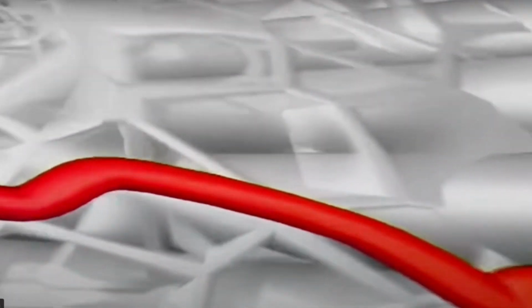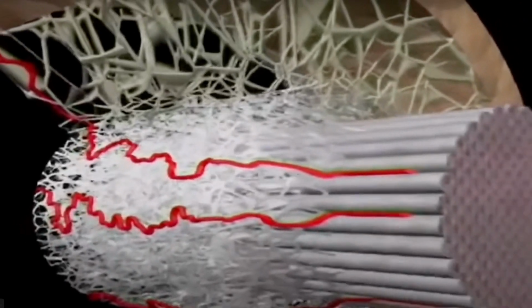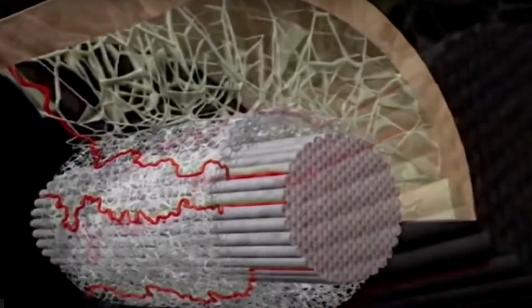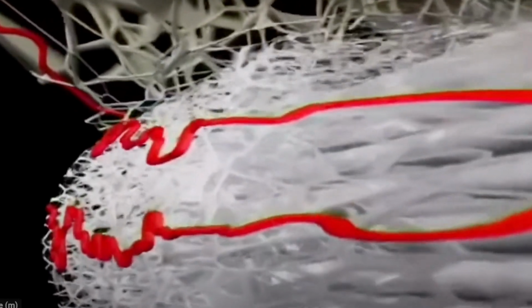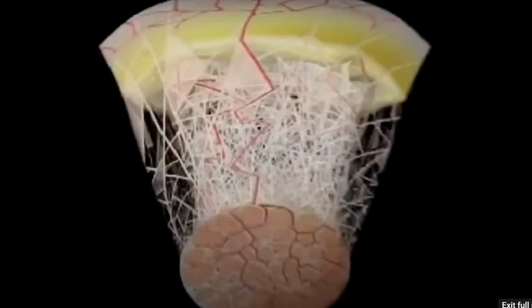Fascia is a connective tissue system that's structured like a net. It surrounds and supports your muscles, bones, nerves, and organs. Think of it like a 3D spider web that holds everything together. But this spider web also allows movement, communication, and tension distribution.